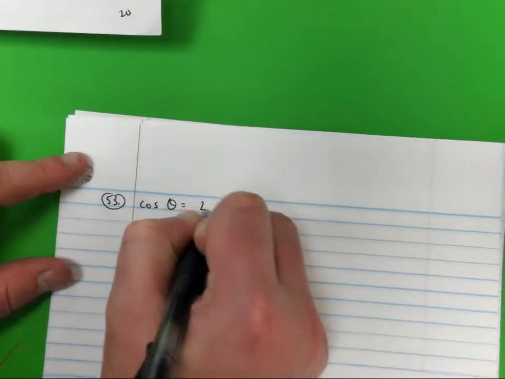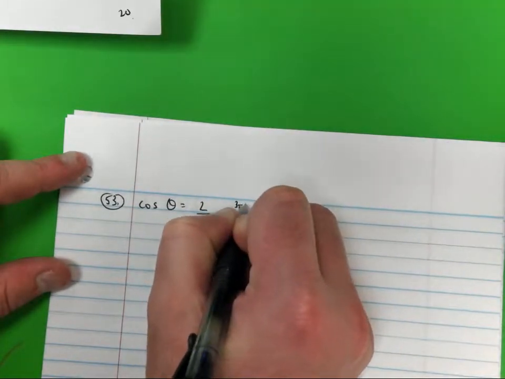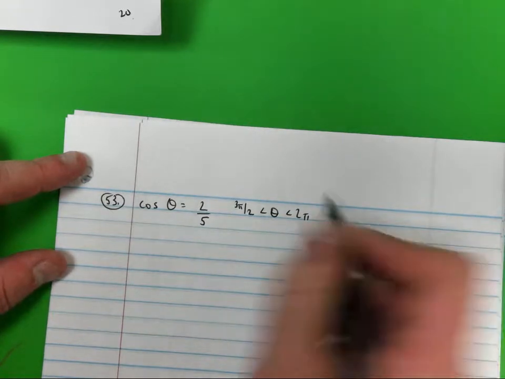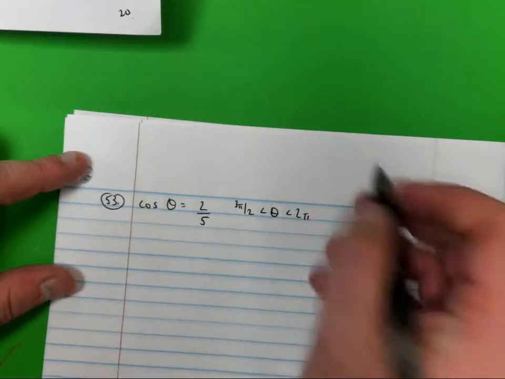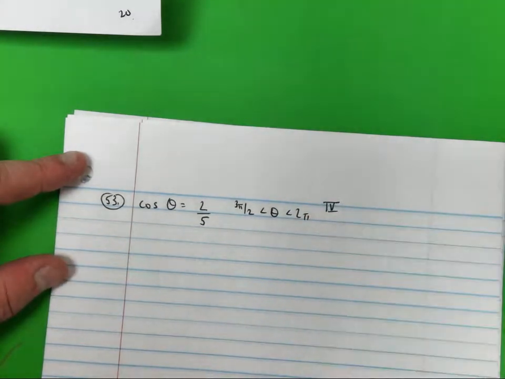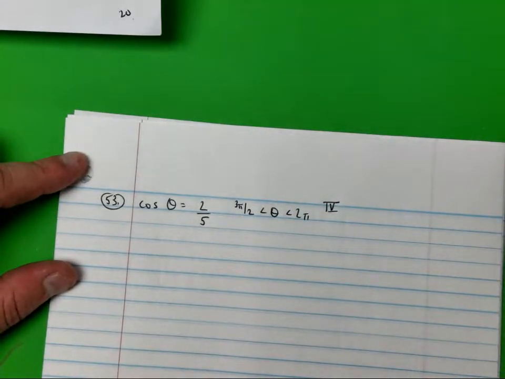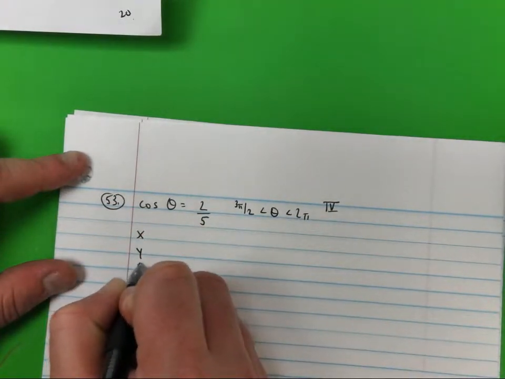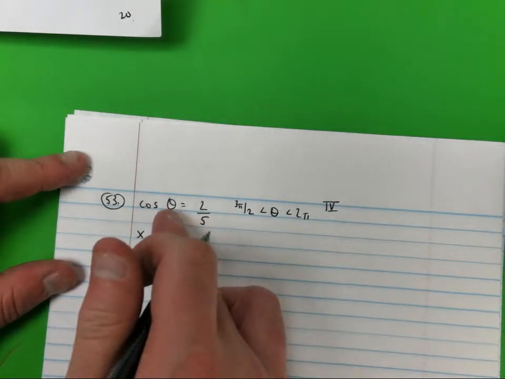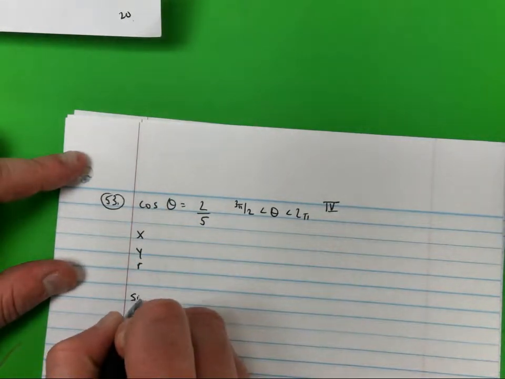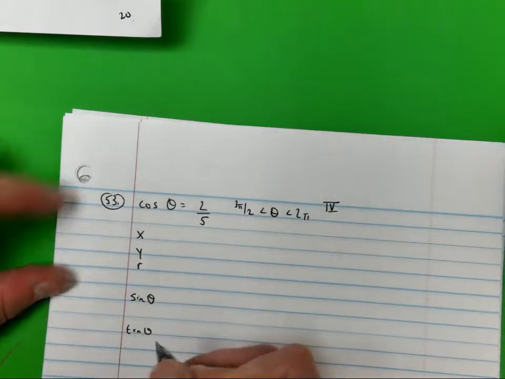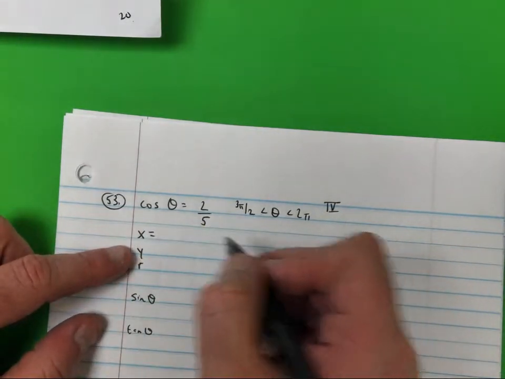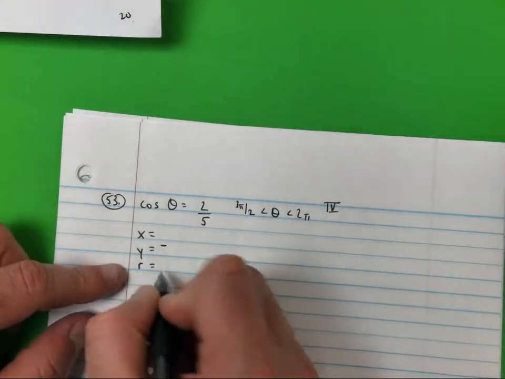Cosine of theta equals 2/5. 3 pi over 2 is less than theta, less than 2 pi. What quadrant are we working in? 3 pi over 2 to 2 pi, that is quad 4. Alright, let's go over here. Remember, these problems, you need to know your x, you need to know your y, you need to know your r. Also, you need to know your other two trig. I know cosine, so I'm looking for sine theta and tangent theta. Now, in quad 4, your x is positive. I don't need to put negative there. Your y is negative and your r is always positive.